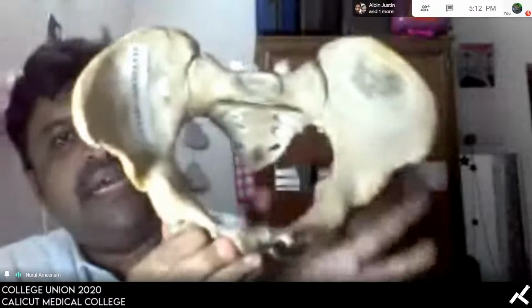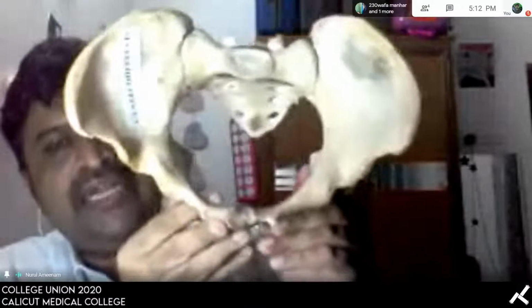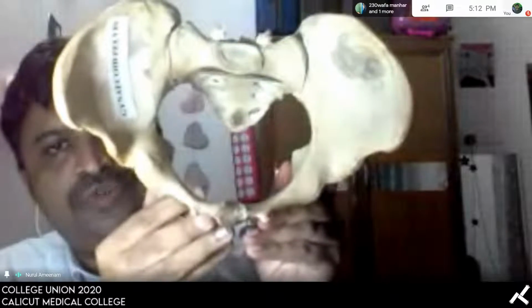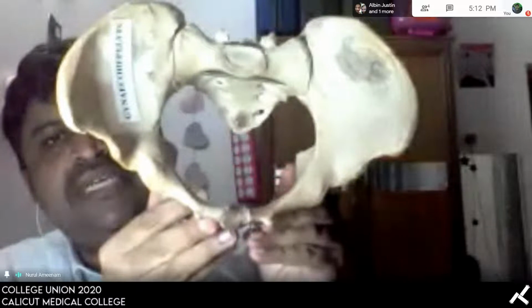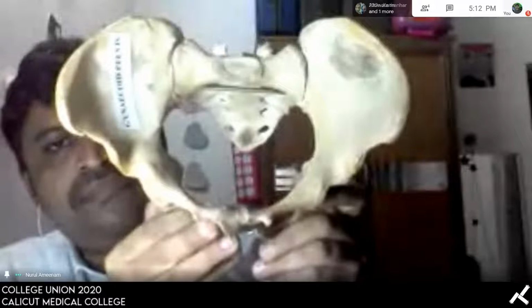But normally we see the gynecoid pelvis as the most common in females, and this is a very good gynecoid pelvis. You can see it's almost round, slightly bigger transversely, longer than the anteroposterior. This is about the inlet.